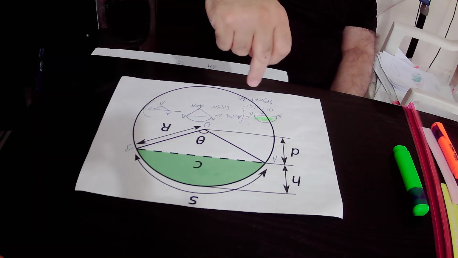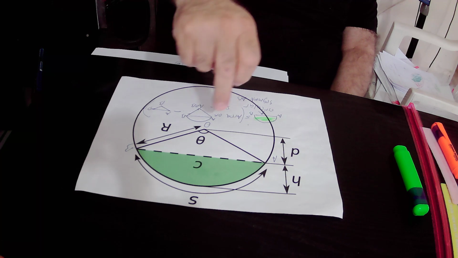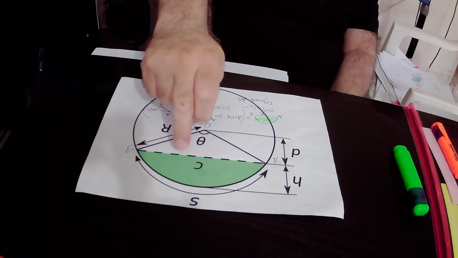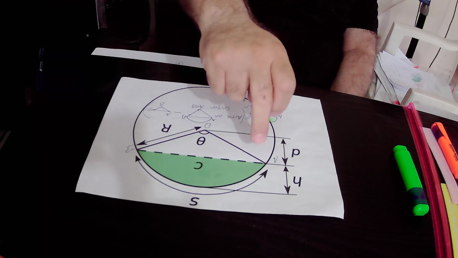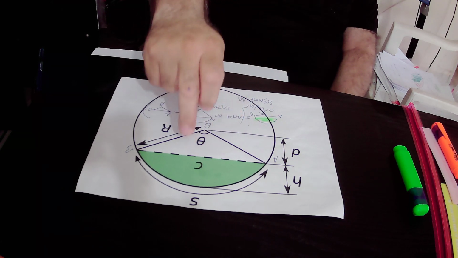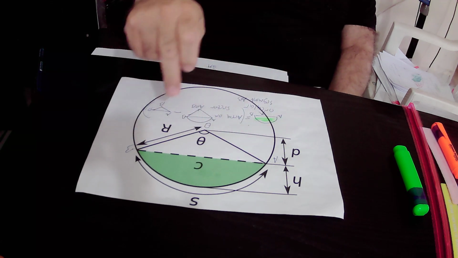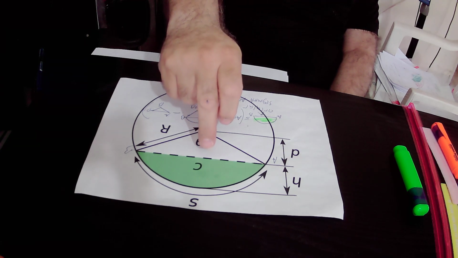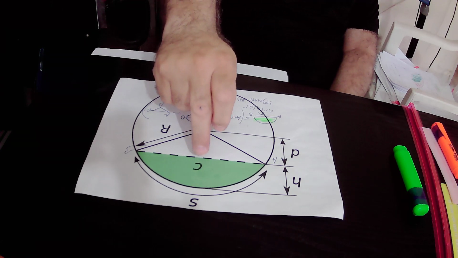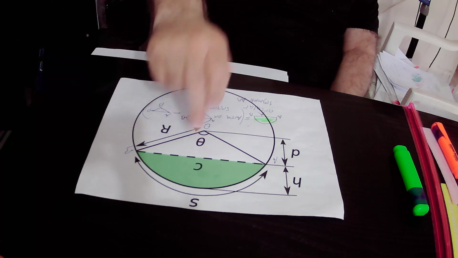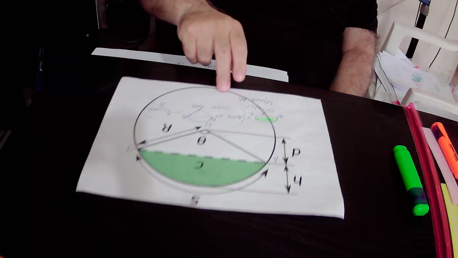It is very easy to see from the drawing that if you subtract the area of triangle AOB from the area of sector AOB, we'll get exactly the area of circular segment AB. Okay?